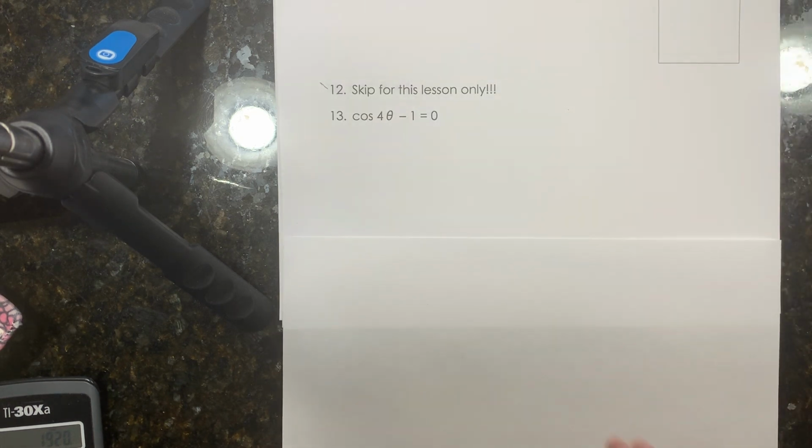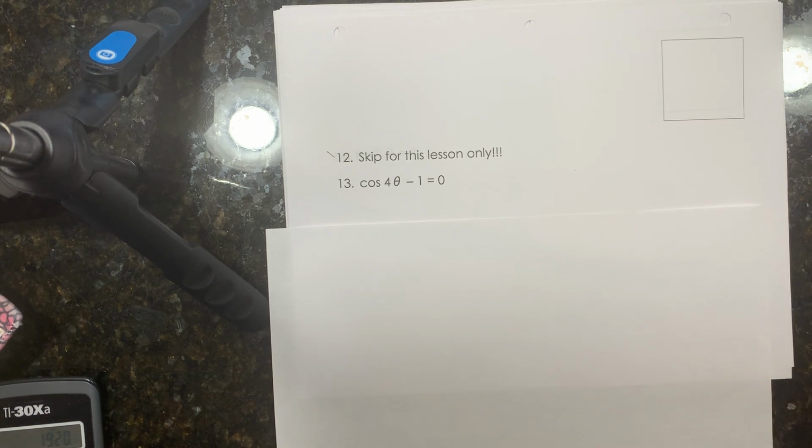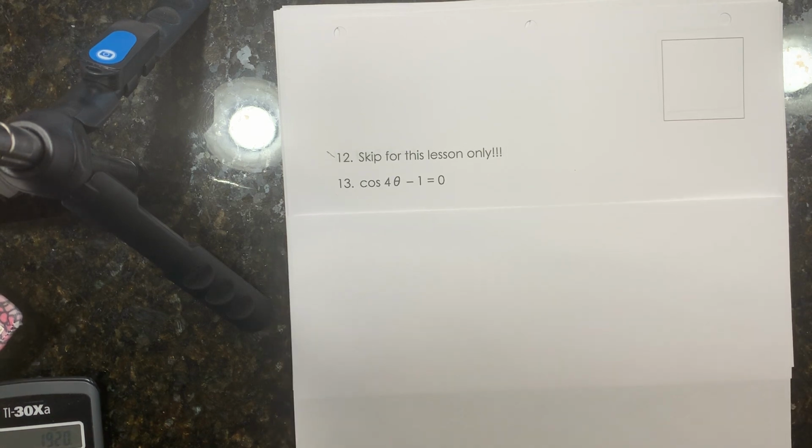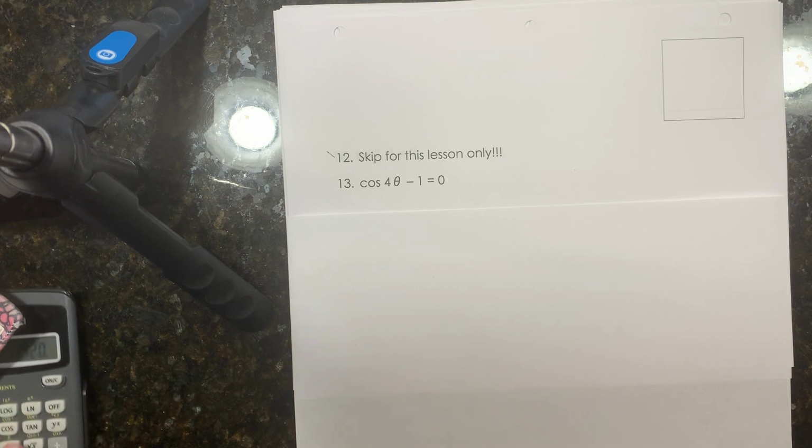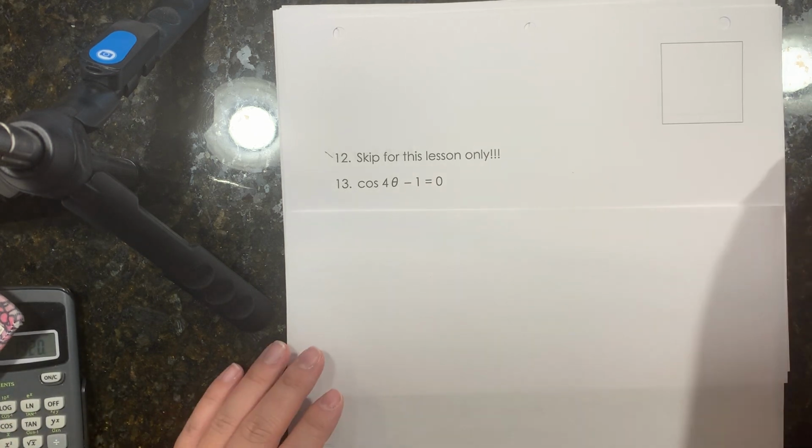Now, a lot of you asked for number 12, and in this lesson for number 12, we're actually going to skip that problem just for this lesson only, because if you count the number of variables, there's 1, 2, 3, 4, 5, 6, 7, 8, 9. And in order for us to do that problem by hand, we would have to split that one up into 4 equal groups, and 9 does not divide evenly by 4. So for number 12 only, or this problem set only, you can skip number 12.